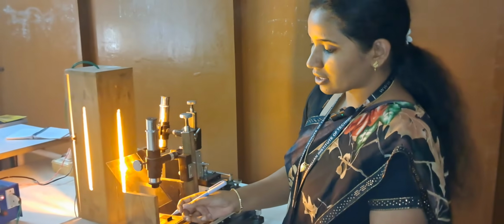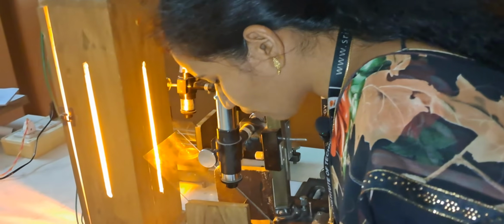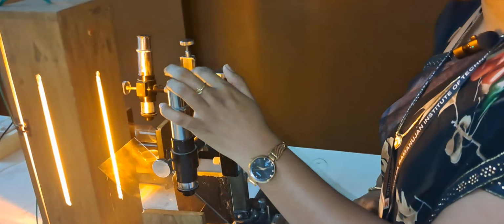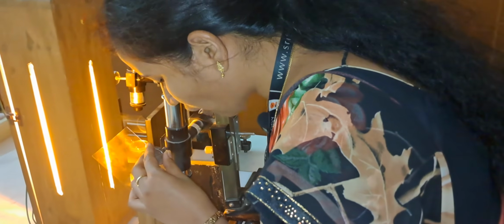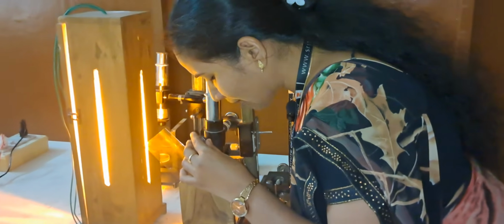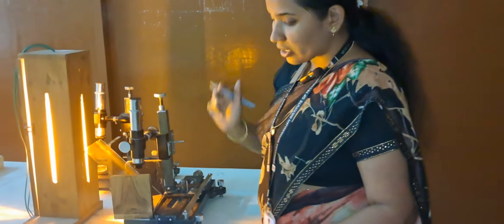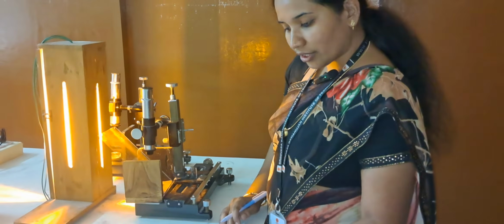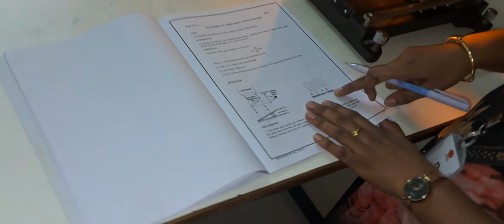Now, in order to find the thickness of a thin wire, we have to place the cross wire on the 10th ring. We can view the formation of alternate dark and bright fringes by using the telescope. As you can see clearly, there is the formation of dark and bright parallel fringes. These are the keys to move the telescope and to adjust the fringes. As you can see, I have focused on the 20th ring. These are the dark parallel fringes.